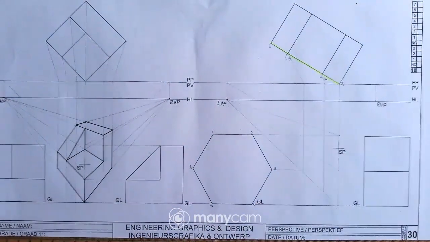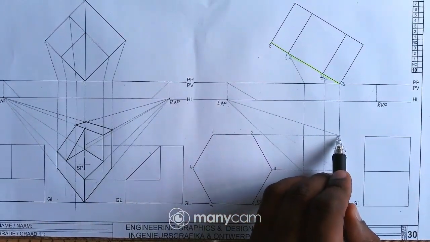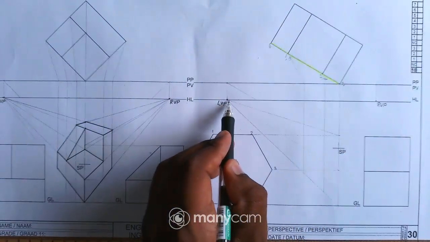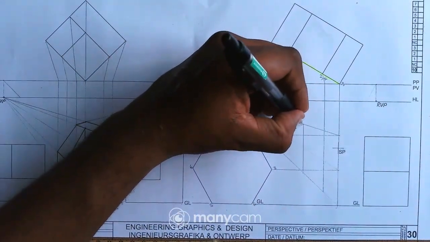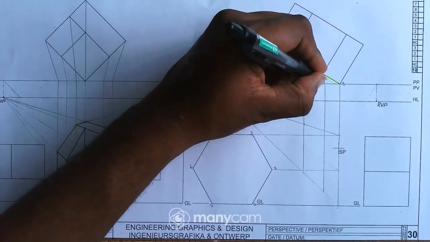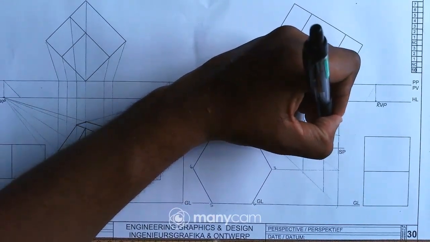Okay, the height of these 2 points, it's this one, so my focus will be on that line that goes to the LVP. So point number 1 will be there, point number 2 will be there. So I have point number 1 and point number 2.